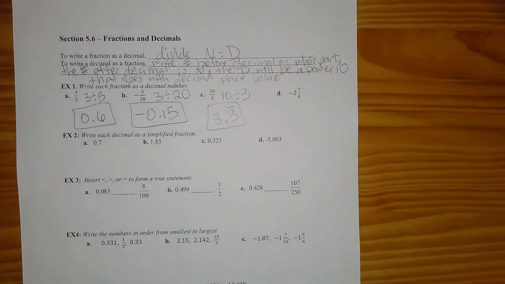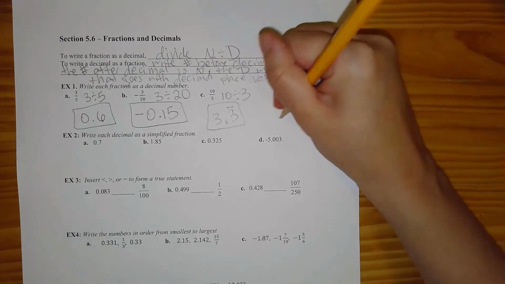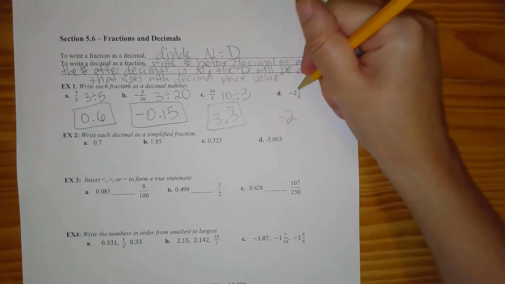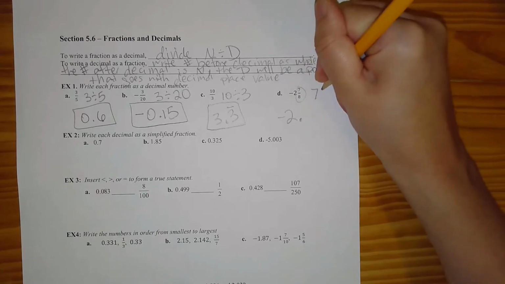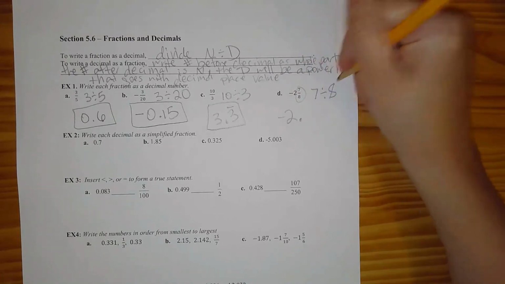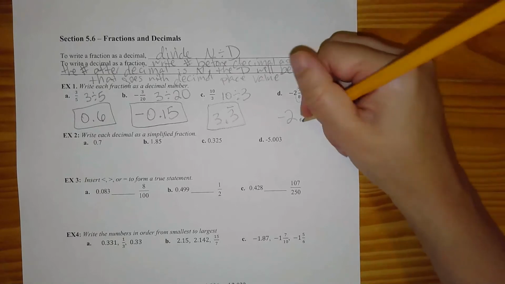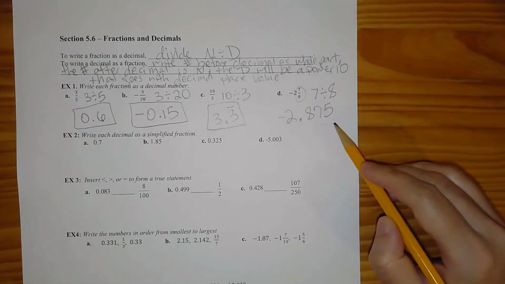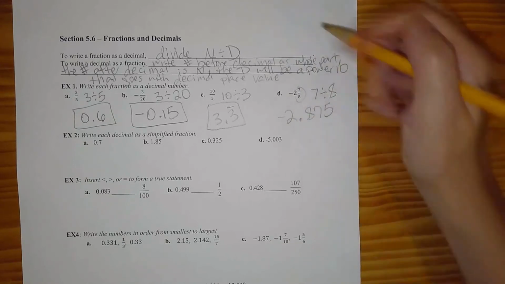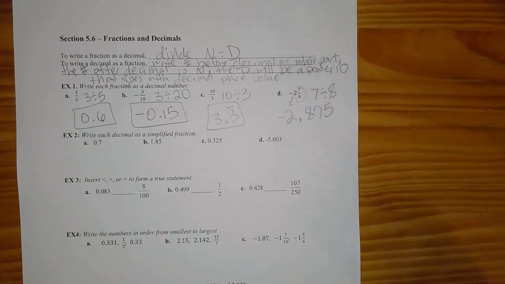If you have a mixed number like this one, the -2 7/8, -2 is your whole part, and then the fractional part becomes your decimal. So you'll do 7 divided by 8 in your calculator, which is going to give you 0.875. That's the part that goes after the decimal place. The -2 becomes your whole part.